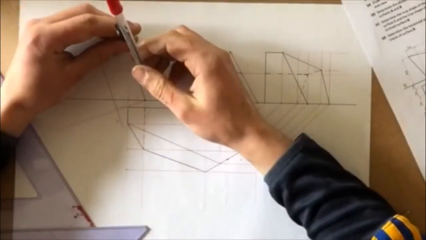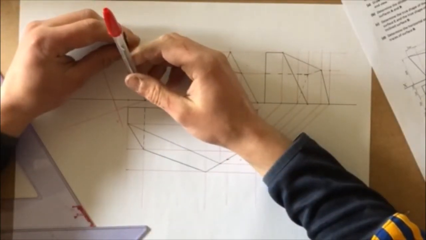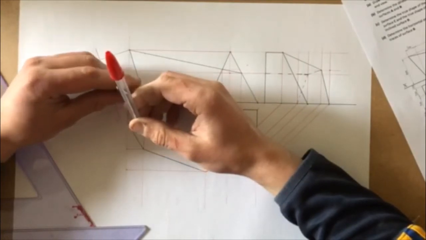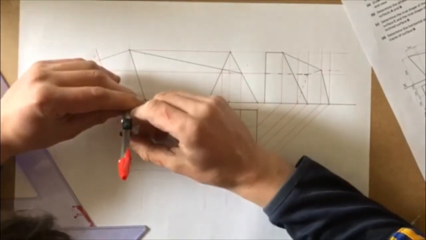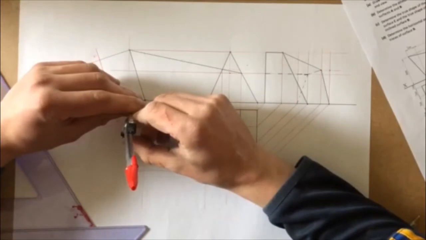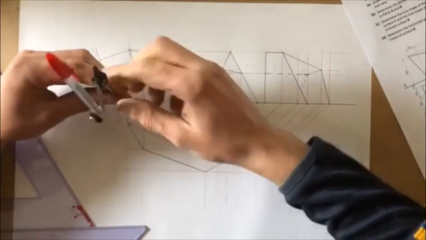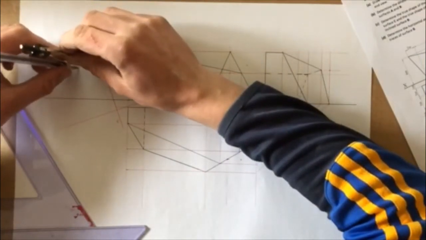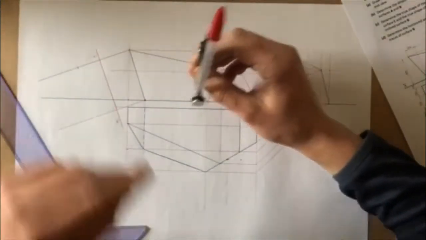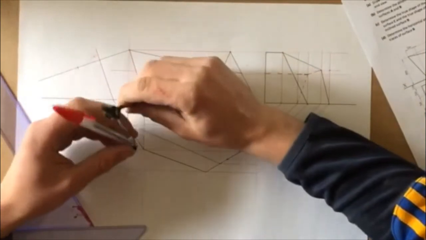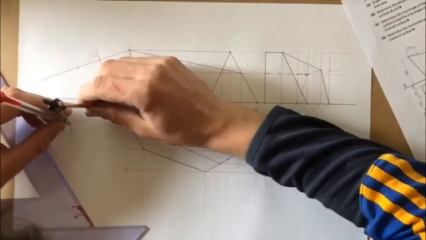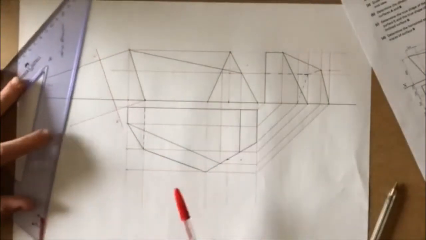I'm going to take up my heights here. So I'm taking the distance from the XY line down to the plane here. So that's 1 point there. And then my other true length line is out here. So that's my true length line there.